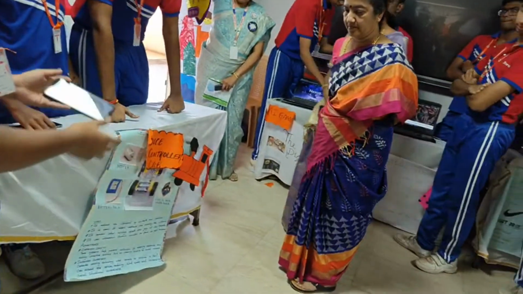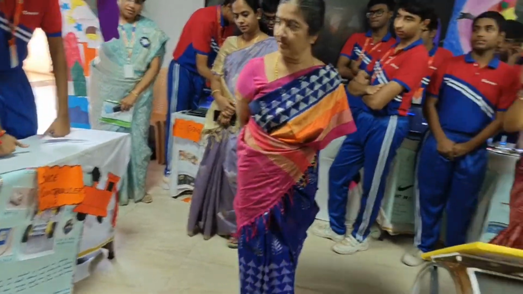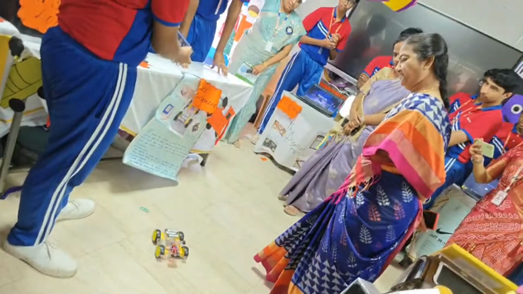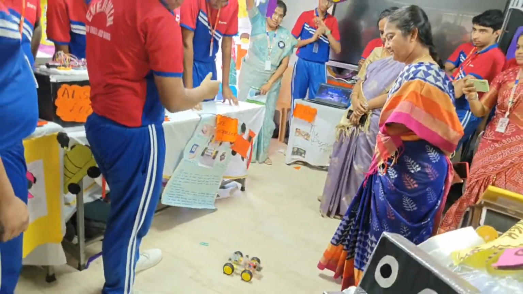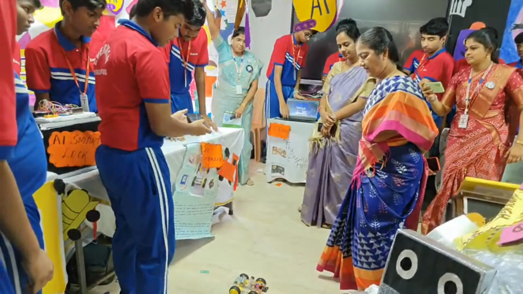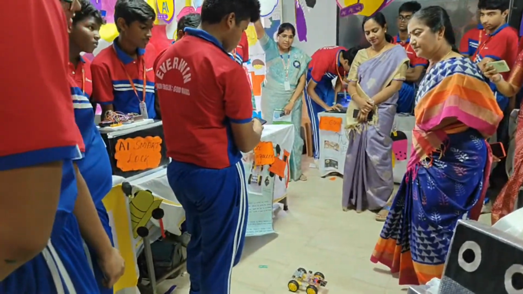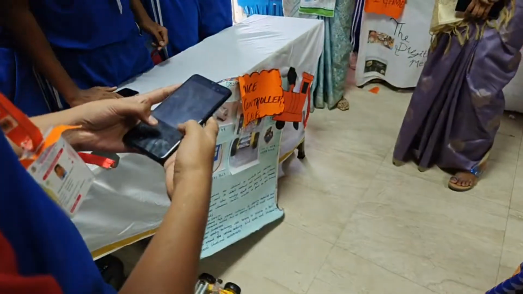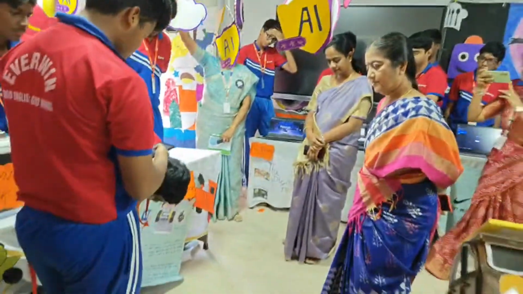Let's see the working. We have connected the Bluetooth with this, and this is the forward button which is coded. We have a full control over the car now. Now we got a text message where we can access these commands. Forward. Stop. We also have backward.